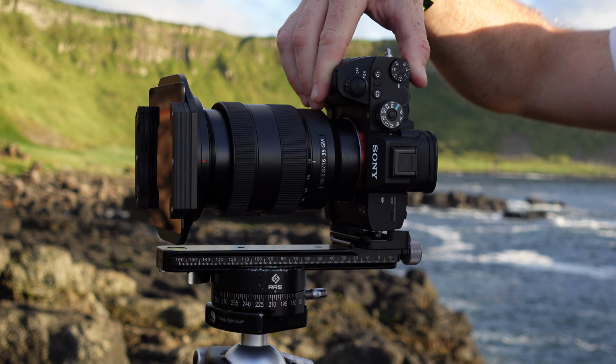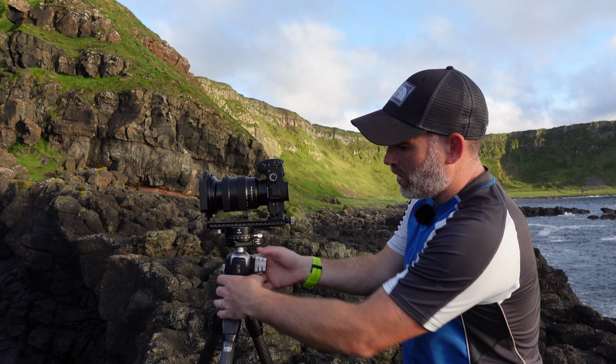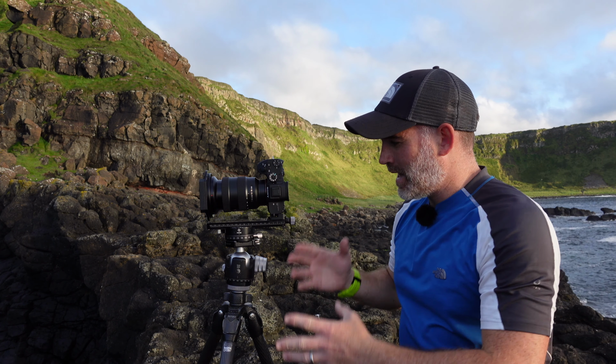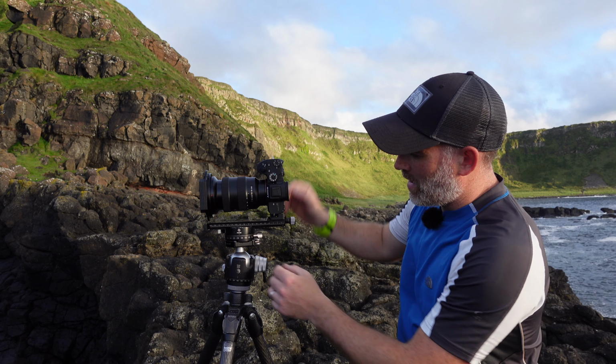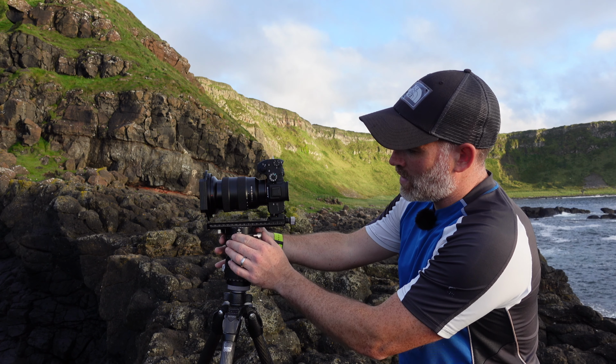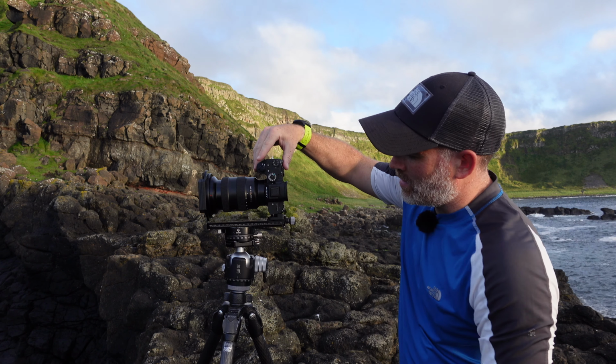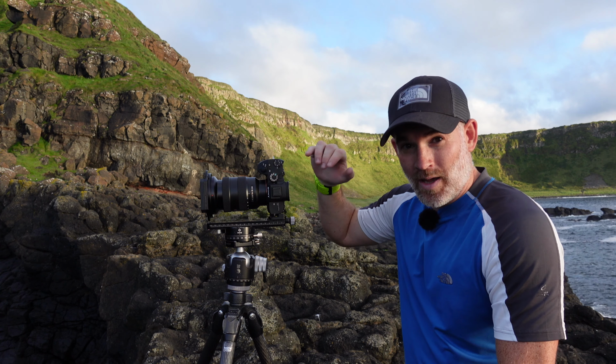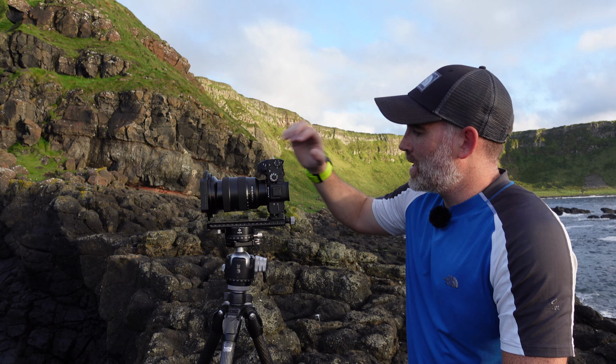If this was just a ball head, if you were trying to rotate the whole ball head, you would have to have it so accurately lined up, whereas with this here, you're literally just aligning the ball head so it's level, and then this just spins round. And obviously keep an eye on your little spirit level in your camera to make sure that it's level.